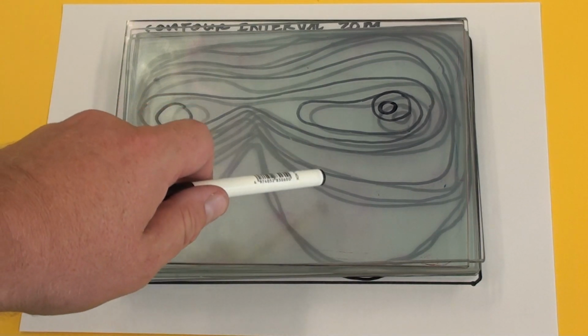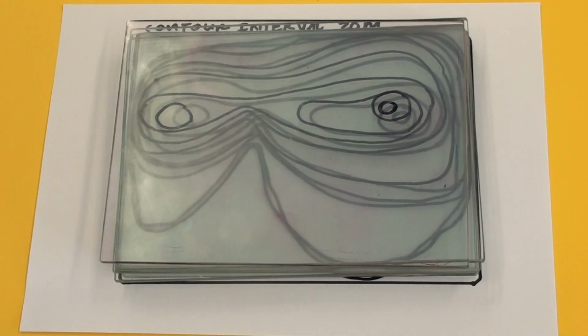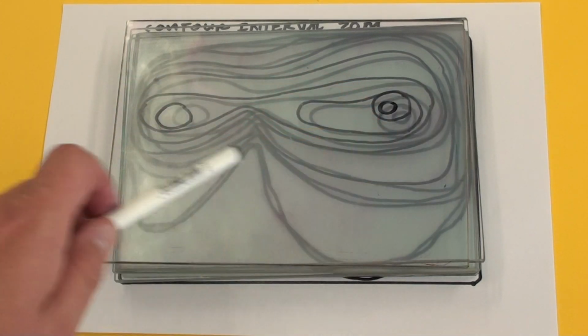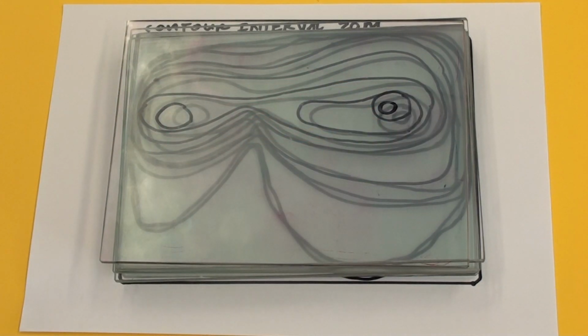Where the contours are far apart, it indicates that it's a gentle slope. Where the contours are close together, it indicates that it's a steep slope. Because you don't have to go really far in order to drop 20 meters for it to be a steep slope. But if you have to go really far for it to drop 20 meters, then it means it's quite a gentle slope.